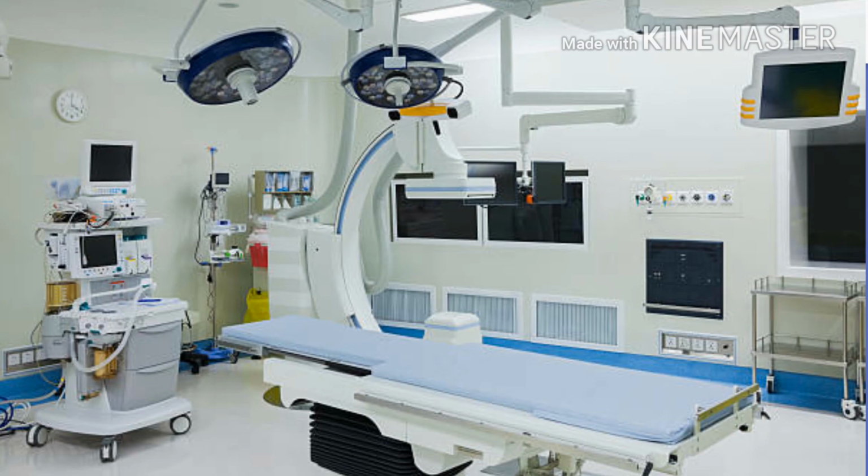So this was all about the first component of the care in the operating room, that is pre-operative preparation taken immediately before the surgery.